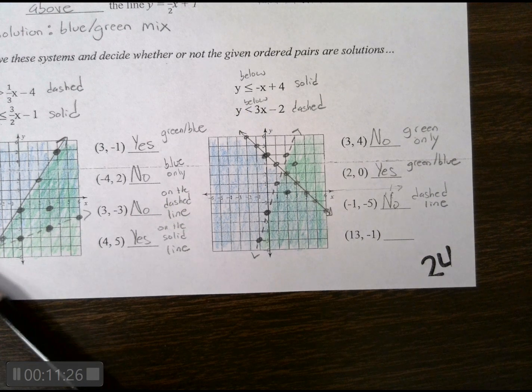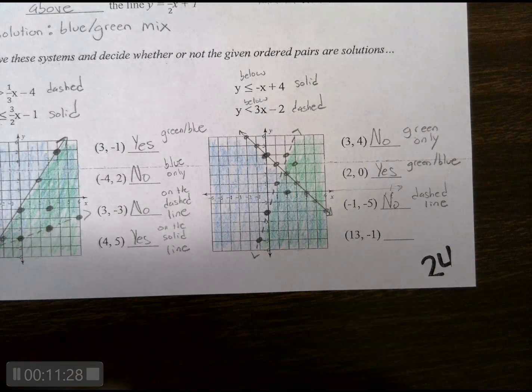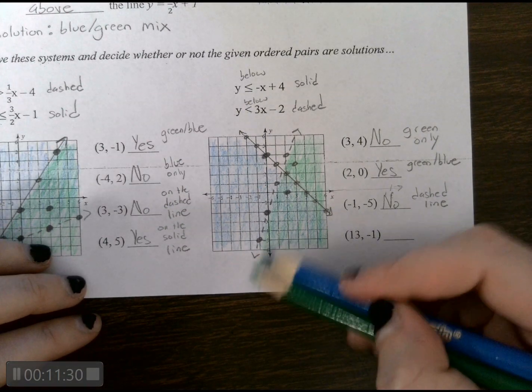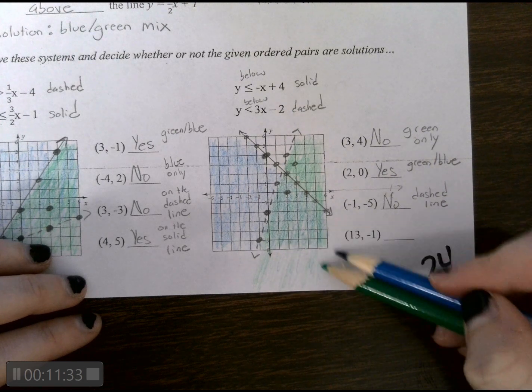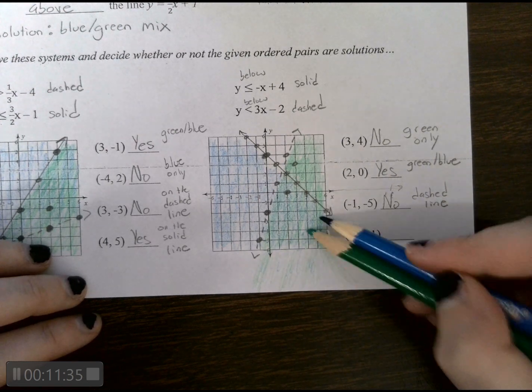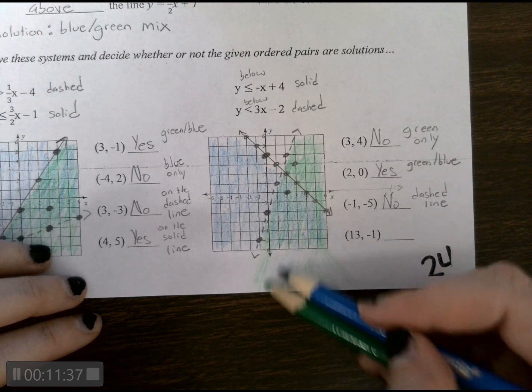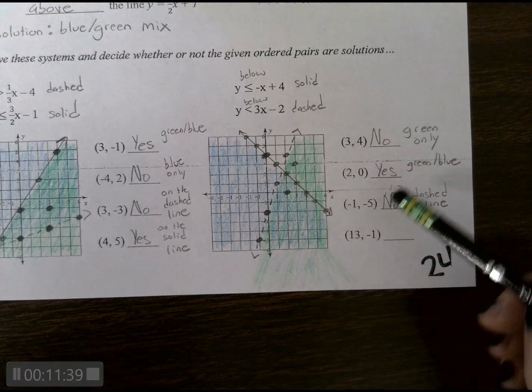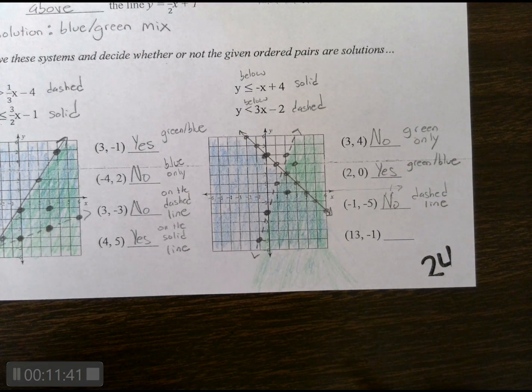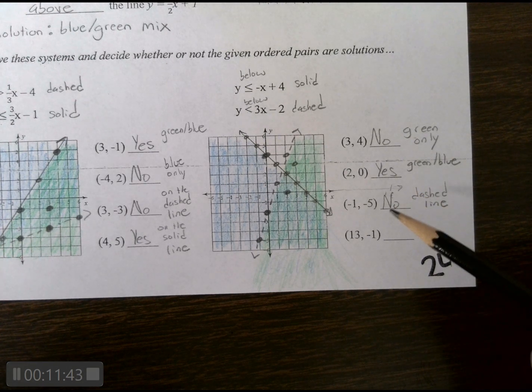So everything that would be green and blue would be like right here. Okay, so that would not include our -13, 0, which would be somewhere in this area.